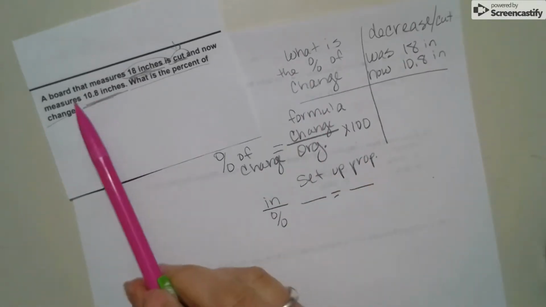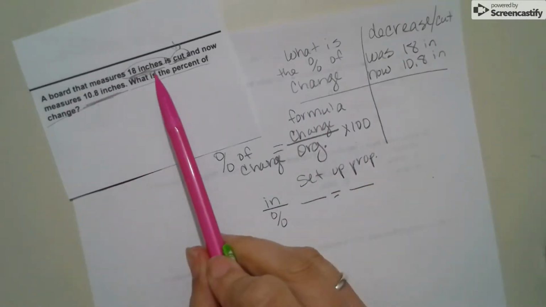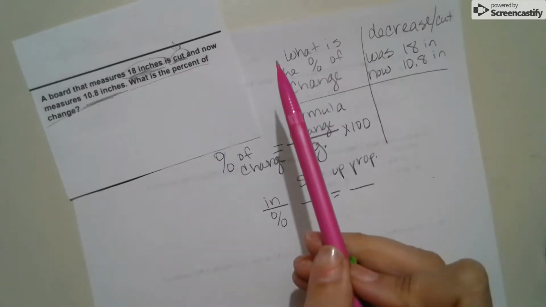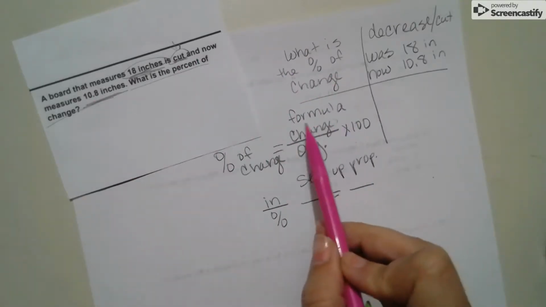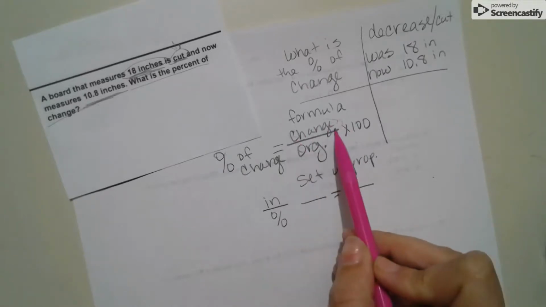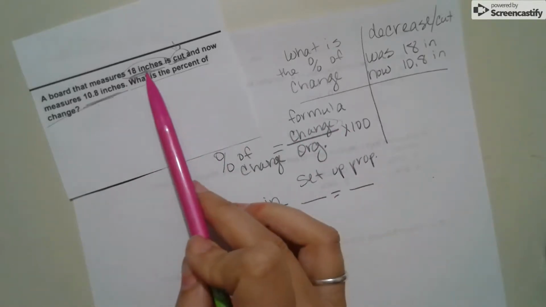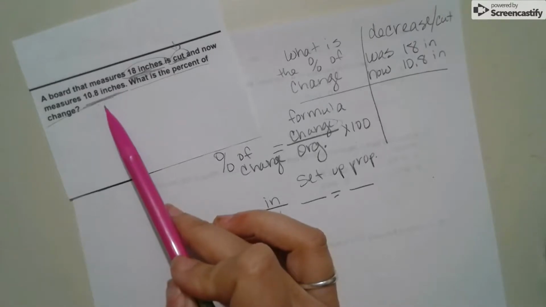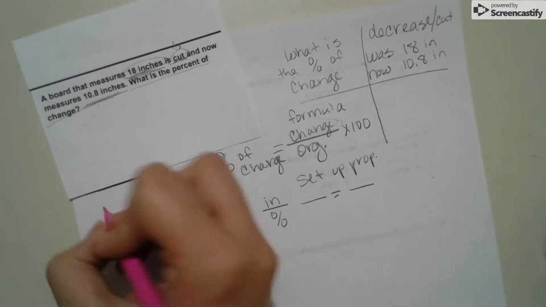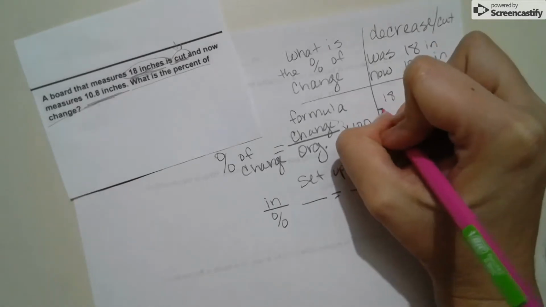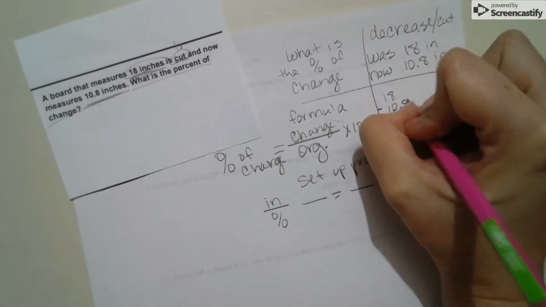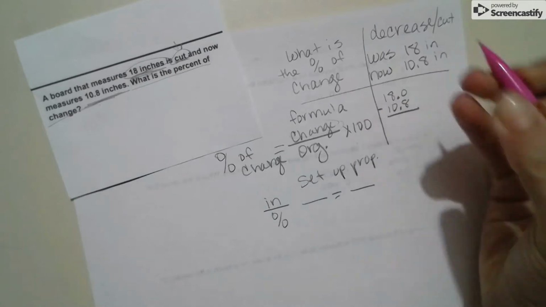Well, here's the deal. If a board measures 18 inches and I cut it, I don't know how much I cut off, but I now know it is 10.8. How do I find out how much it changed? How do I find out how much I cut off? Well, most of you understand that you have to subtract those 2 numbers, right? So let's go over here and take 18 and subtract the 10.8. And I know that I line up my decimals when I subtract.